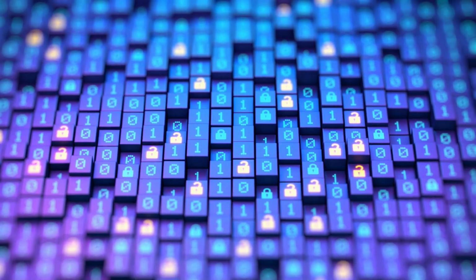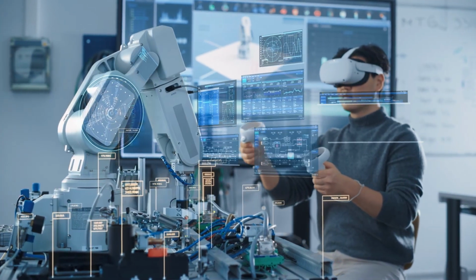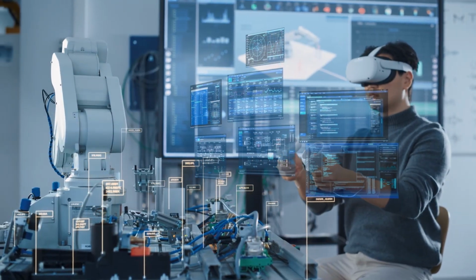Up next, let's dive into another groundbreaking feature that enhances your development experience: Copilot Code Reviews.